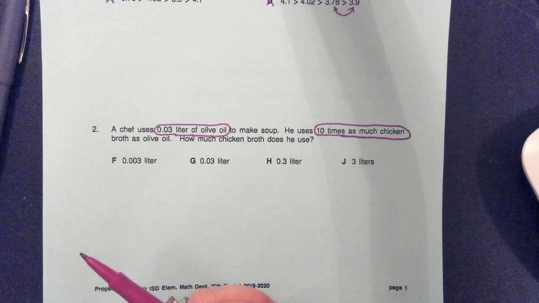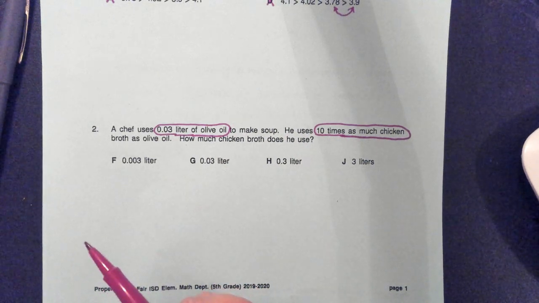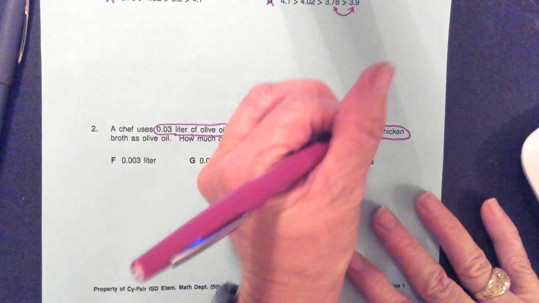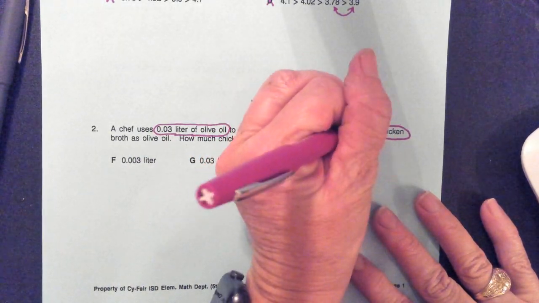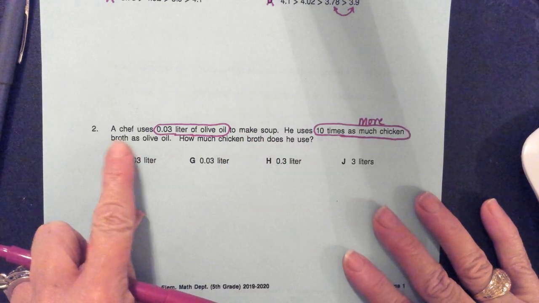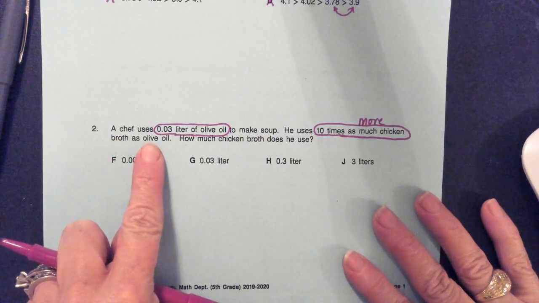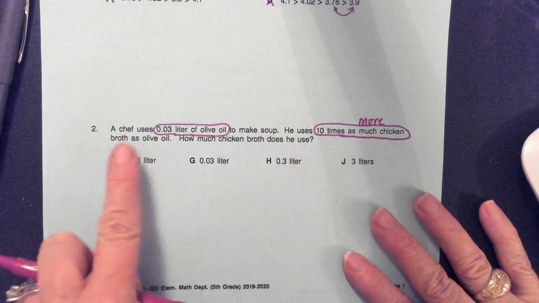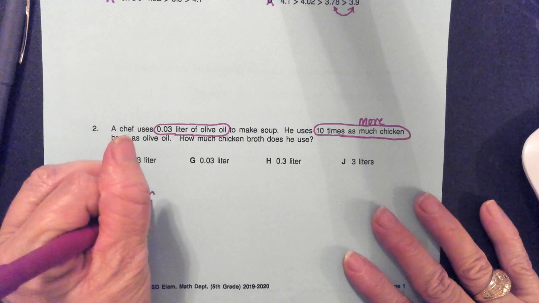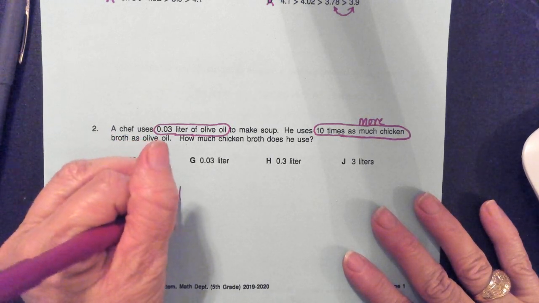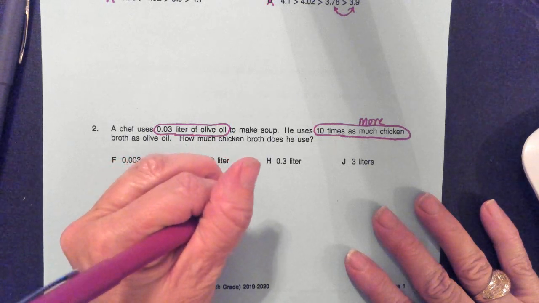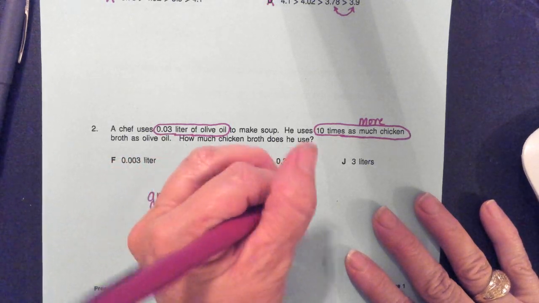When I read that 10 times as much, I'm thinking to myself, well, that sounds like more. So I'm actually going to write 10 times more chicken broth as the olive oil. So he's going to be using more broth than oil. So that means I'm going to have a greater amount of broth.